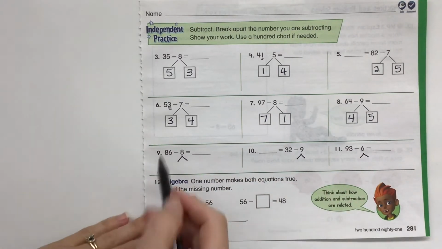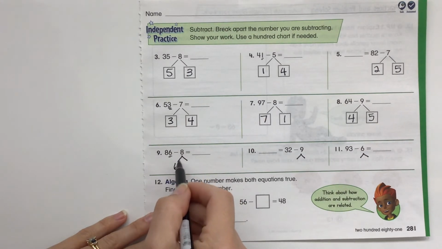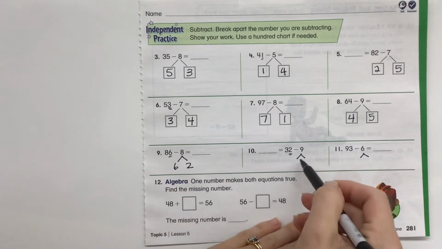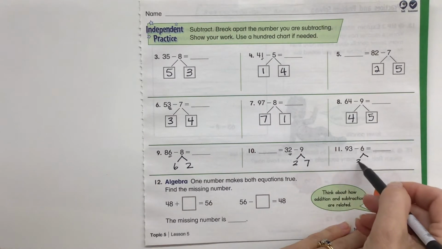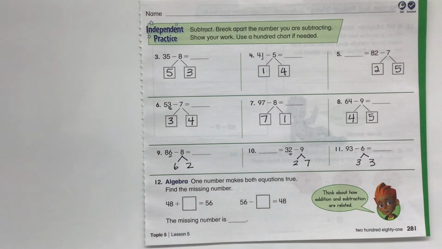I have an 86, I need a 6 here. 8 is 6 plus 2. I have a 2 here. 9 is 2 plus 7. And I have a 6 here. I need the 3. 3 plus 3 is 6. All right, that should get us started. Go ahead and pause the video, and then we'll come back and do it together.